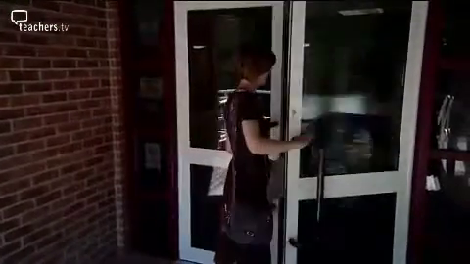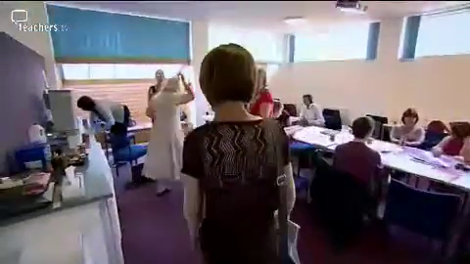her LEA for an external moderation session. Each teacher brings examples of their assessments along with the work on which these are based.